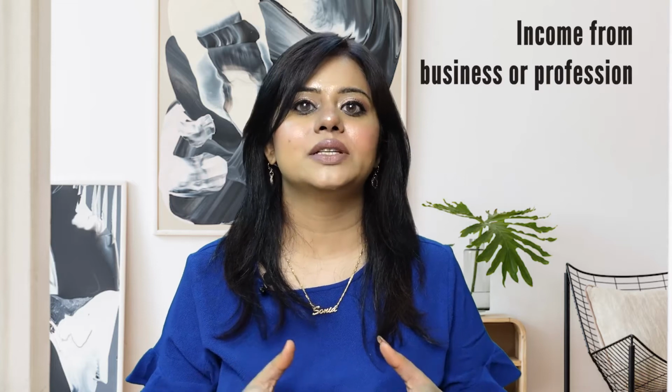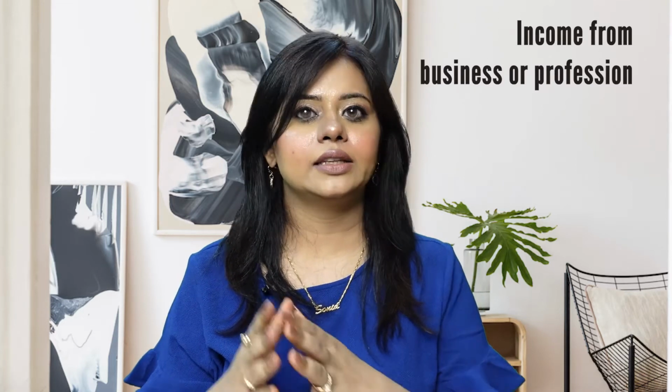The only condition under which you cannot file ITR-2 is when you have income from business or profession, and that is when you will have to select between either ITR-3 or ITR-4 if you are an individual, and we will see if you are a company or any other firm, then which other forms are applicable at a later point of time. So let's come to ITR-3.